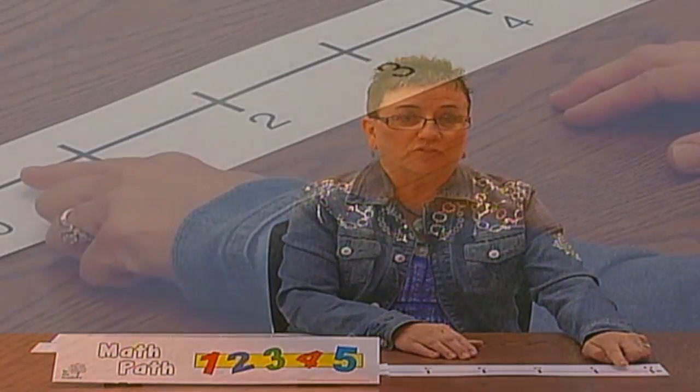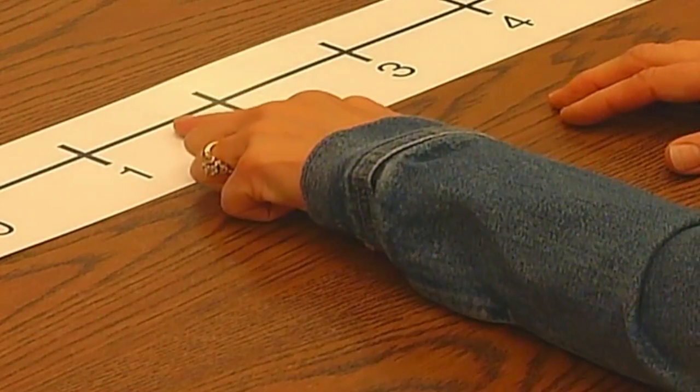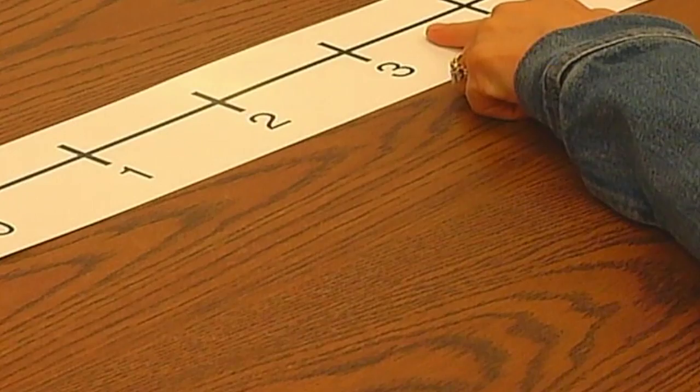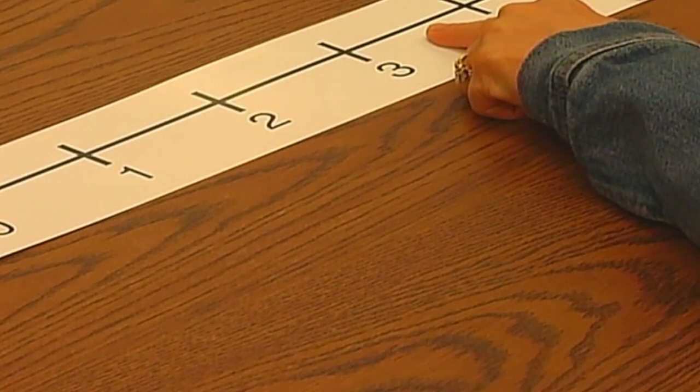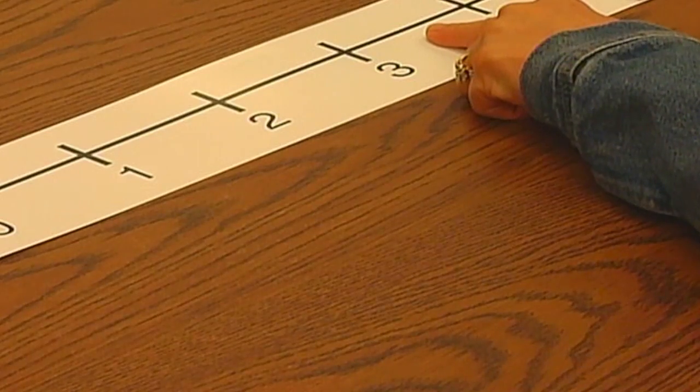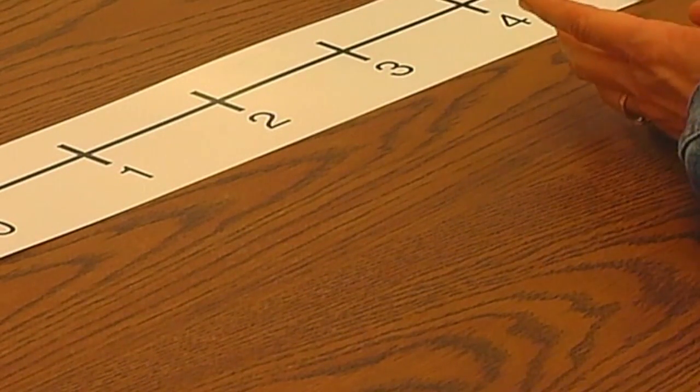The other thing that can happen is if we encourage them to count the spaces, then they might start with this space and say 1, 2, 3, 4. But now you'll notice that my finger is between the numerals 3 and 4, and they still can be confused as to which one is actually the numeral for 4. So the number line, in effect, is problematic for young children.